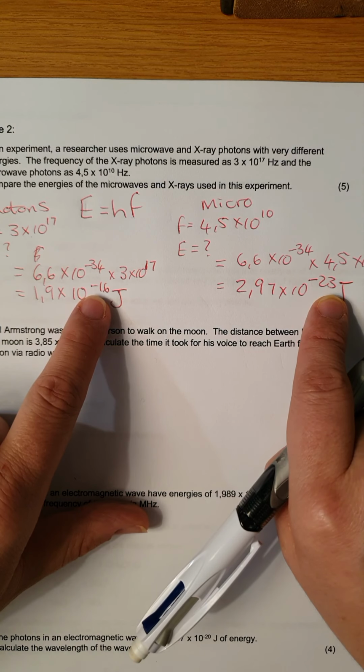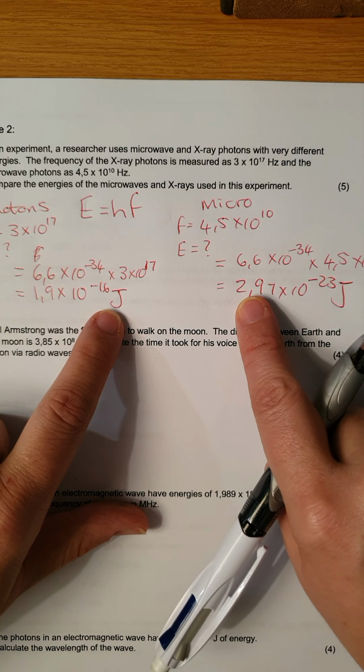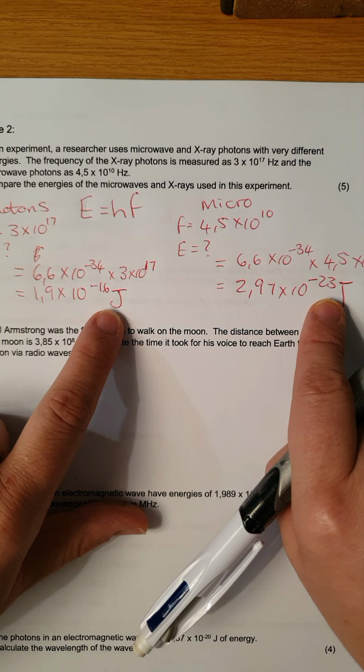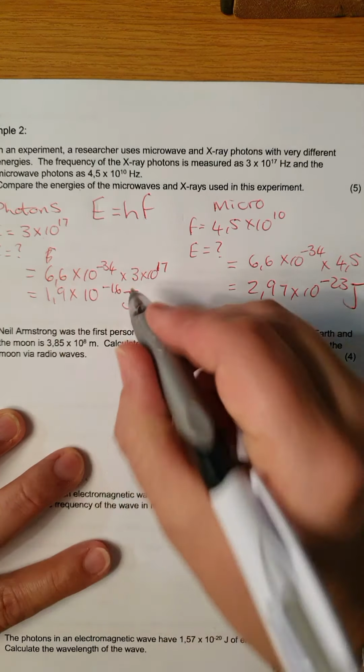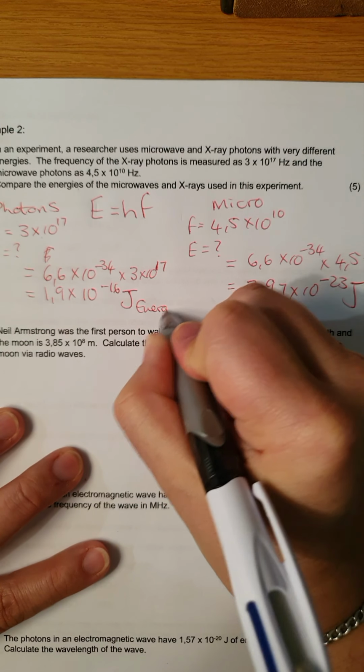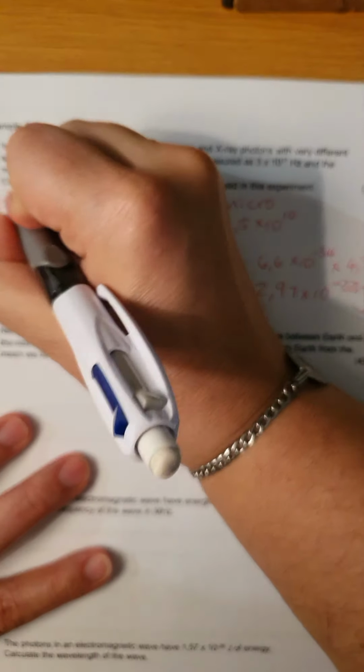So when you go 0,00000016, you're going 16 times, and here you're going 23 times. So this one is actually bigger. Okay, so the energy of, oh, I put the wrong value here, sorry, it's supposed to be X-ray photons.